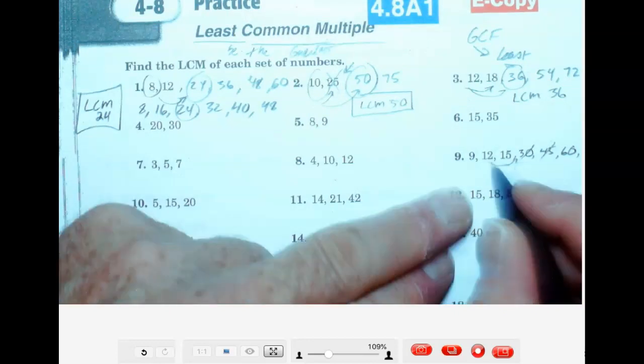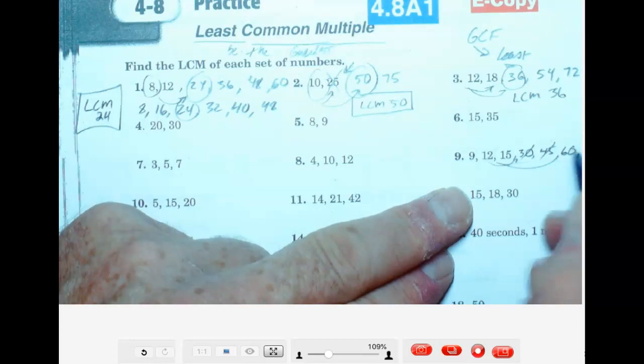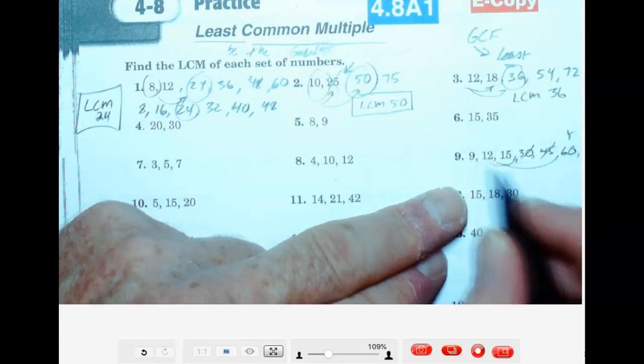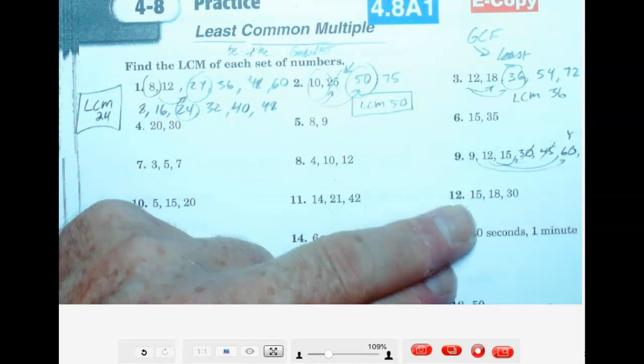12 doesn't go in there. Does 12 go into 60? 12 does go into 60. So put a yes down. How about 9? Does 9 go into 60? No, it doesn't. So it can't be 60. Does 12 go into 75? No. 12 can only go into even numbers.